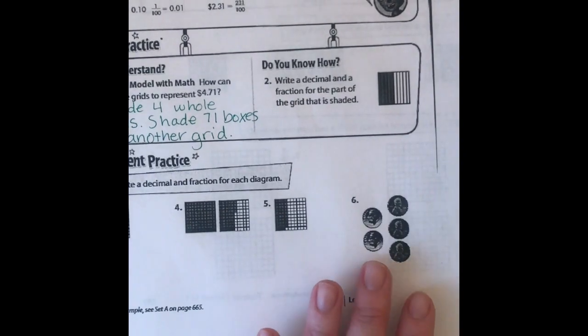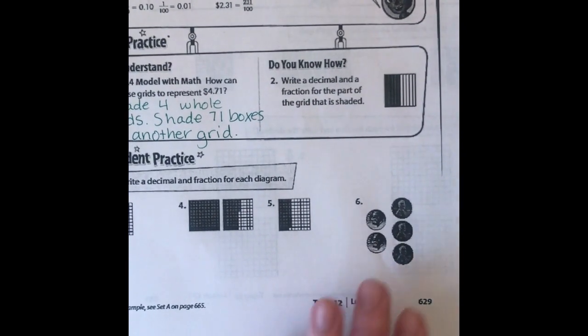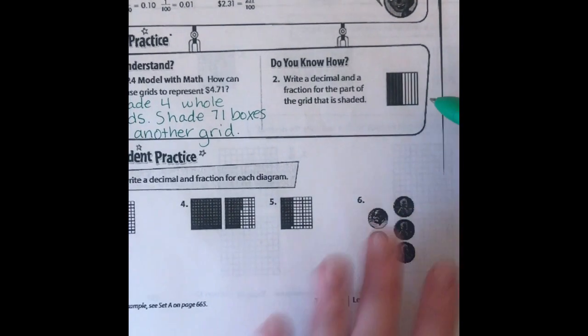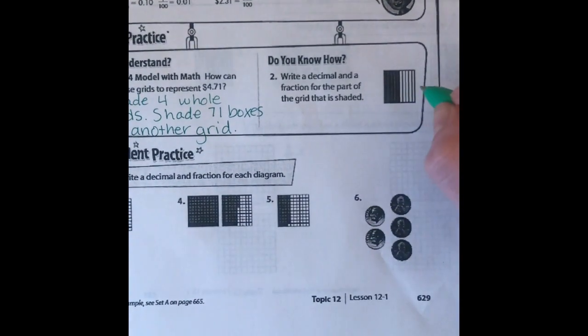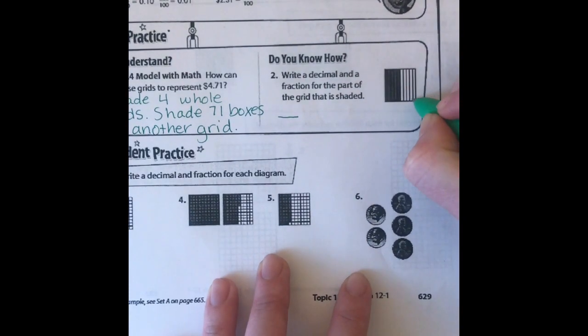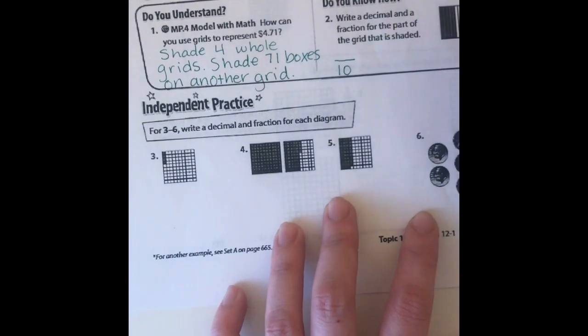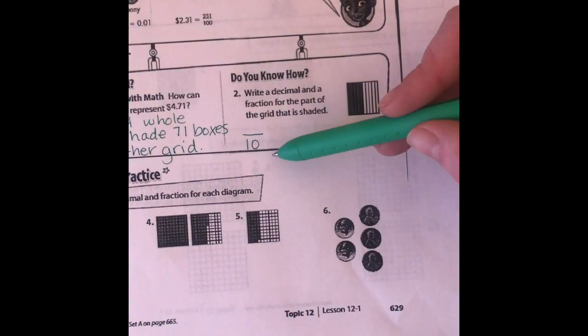Number 2, write a decimal and a fraction for the part of the grid that is shaded. I'm going to write the fraction first because that's what we learned first. So this is a little bit hard to see. I'm counting. First, I need to know what my denominator is, so how many parts are there? 1, 2, 3, 4, 5, 6, 7, 8, 9, 10, which makes sense because if we're writing decimals, we're going to be using tenths or hundredths as our denominator, and that's it.